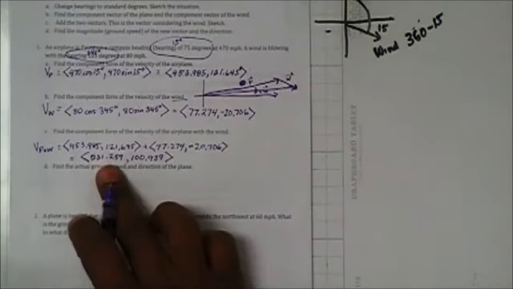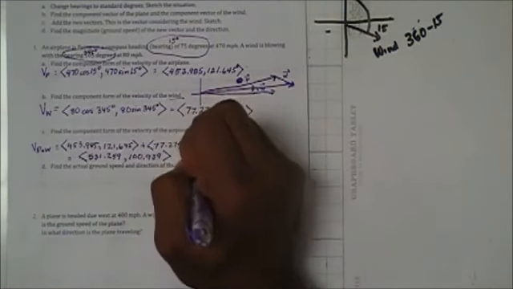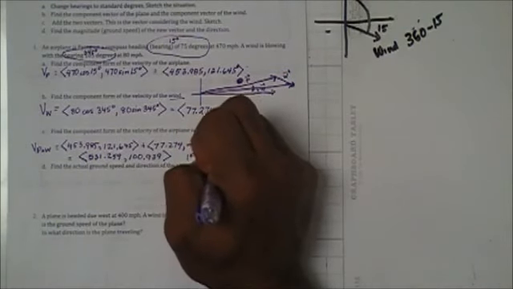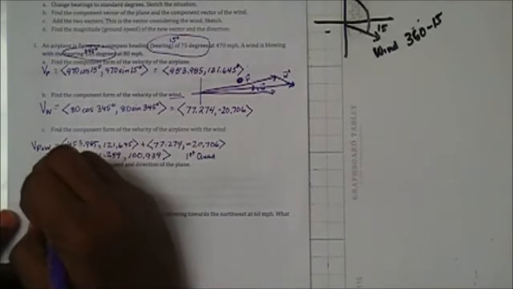Now it's positive, so which quadrant is it in, guys? That would be the first quadrant, which means whatever answer we get for the direction is going to be the answer. We don't have to add 360 or add 180 to it. Now from here it says find the actual ground speed and the direction of the plane. Finding the ground speed is the same as finding the magnitude. So the ground speed is going to be the magnitude of this.